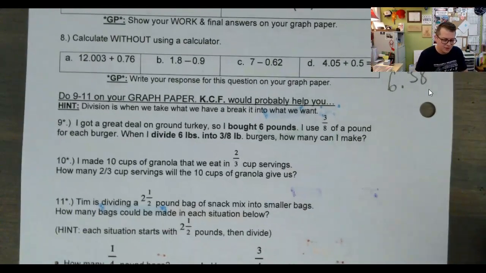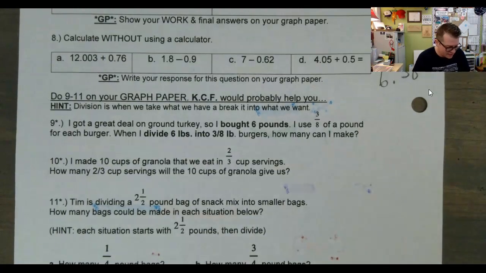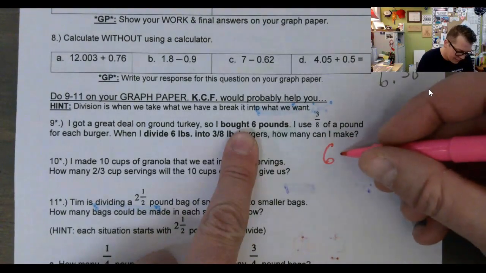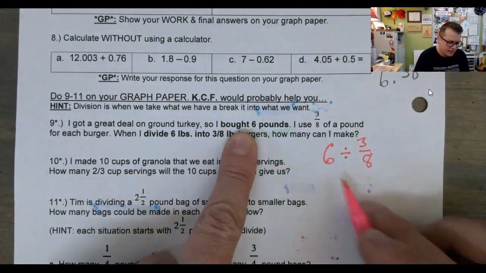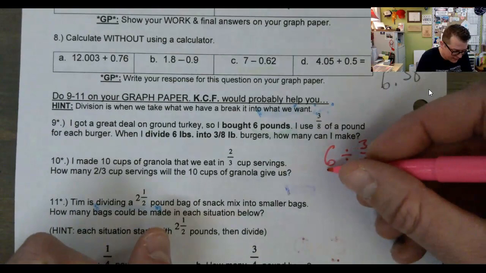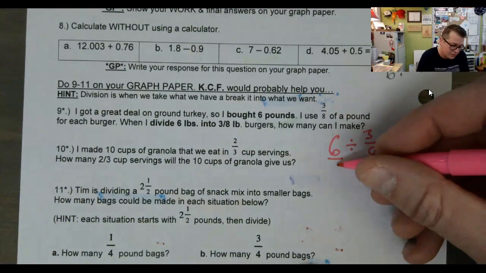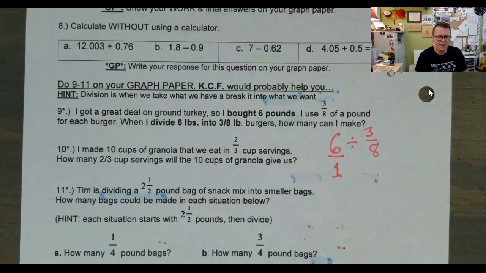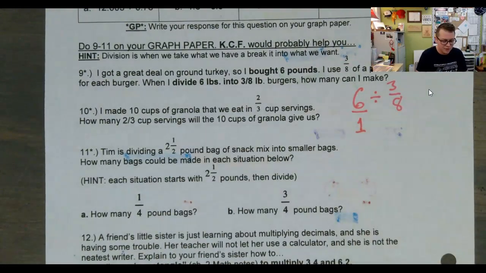Guys, 9, 10, and 11, we're all keep, change, flip problems. You're taking the quantity that you have, splitting it up into the amounts that you want. So if I bought 6 pounds of turkey, and I'm going to split it up into 3/8 pound patties, guys, this is fraction divided by fraction. You might say this is not a fraction. Oh, yes, it is, because we can make any number a fraction by putting it over a 1. I hope you said that out loud on your end. And then I'm not doing 10 and 11 for you. You can come get help if you need.